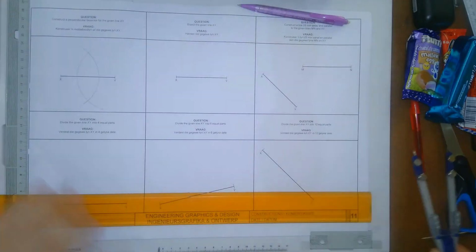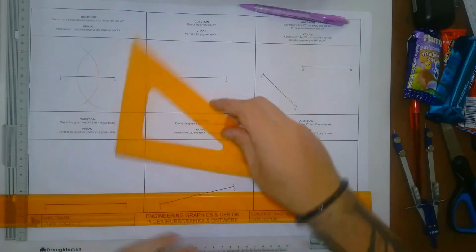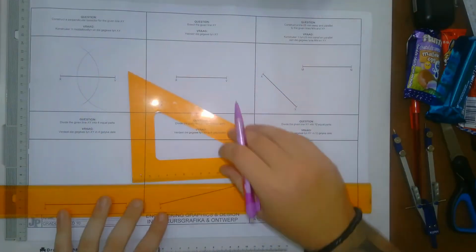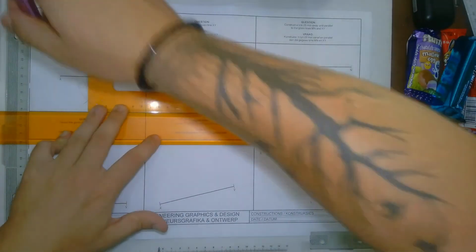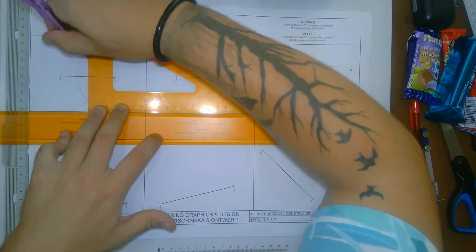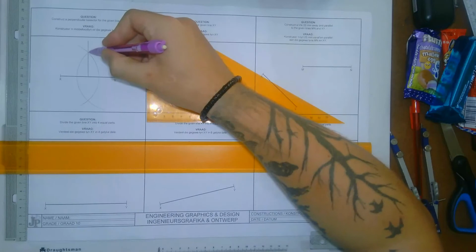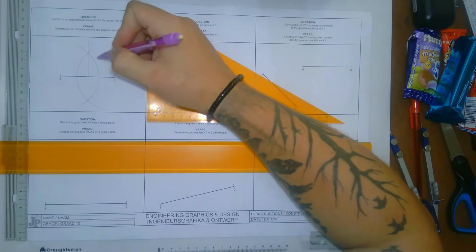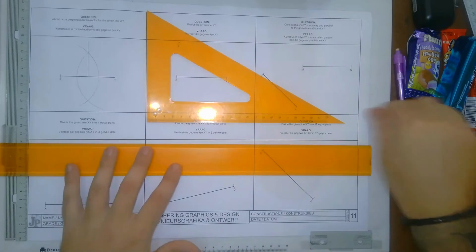Okay, so now we've got this. Okay, we have this line over here. Now, what is a perpendicular line? One going straight up. Okay, so you just draw it through that point. Okay, drawing done. Next one.